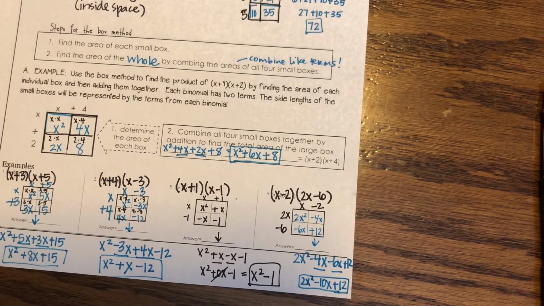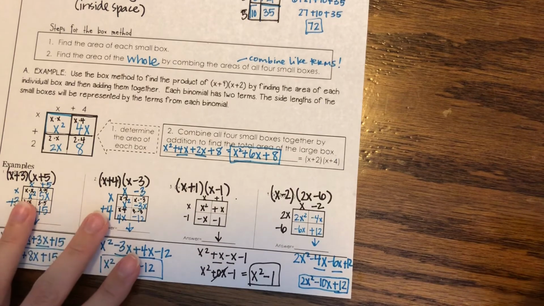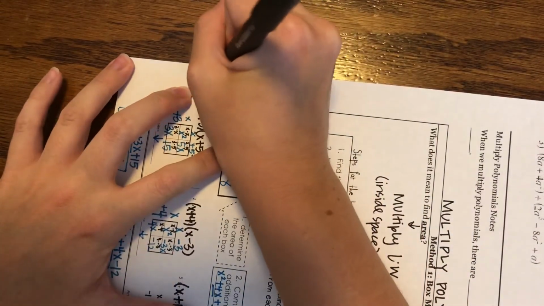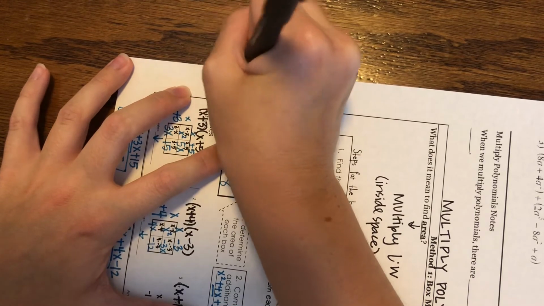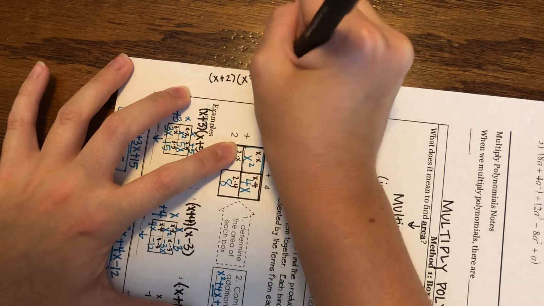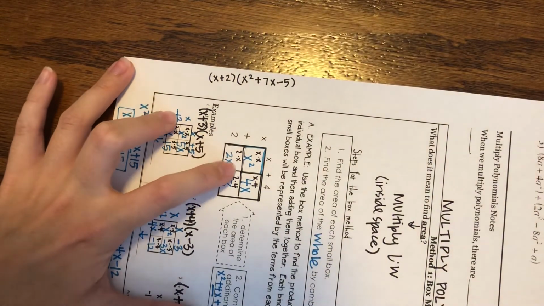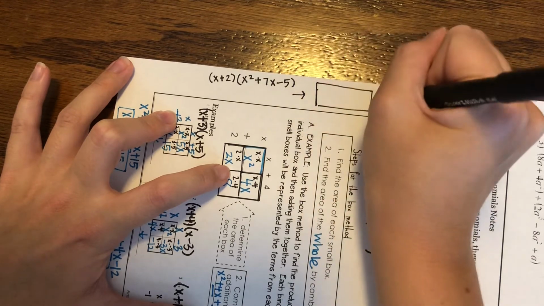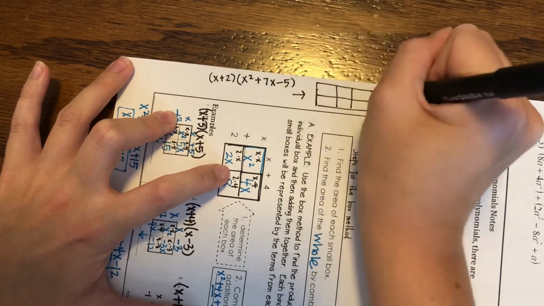So that is how I suggest you multiply polynomials. I think it's the most visual and helpful way for you guys. And if you get to where you have a polynomial with maybe 3 terms, so let's say we have x plus 2 times x squared plus 7x minus 5, we can then make it a 2 by 3.